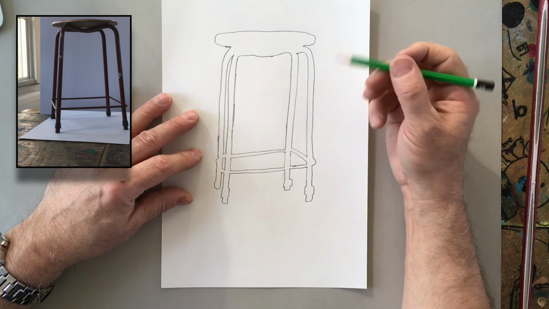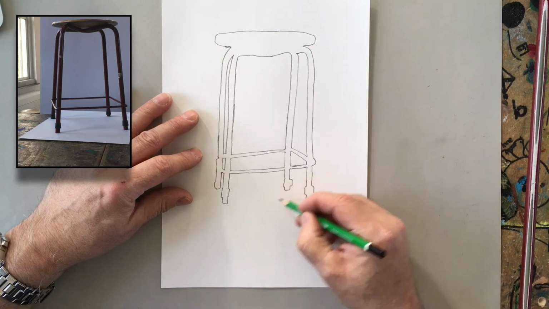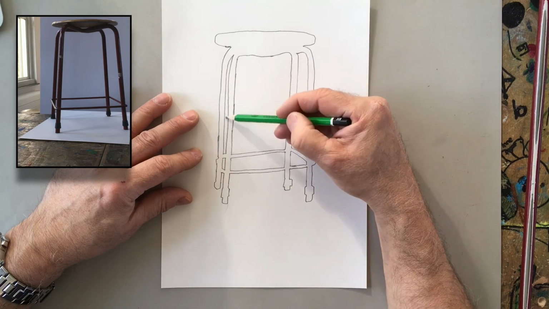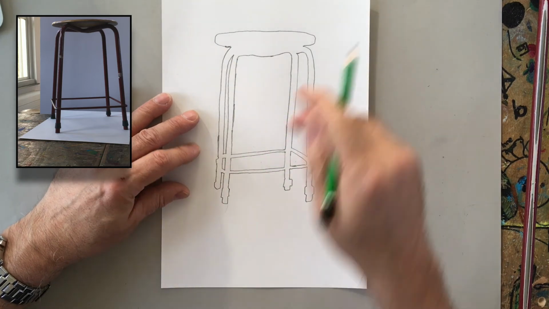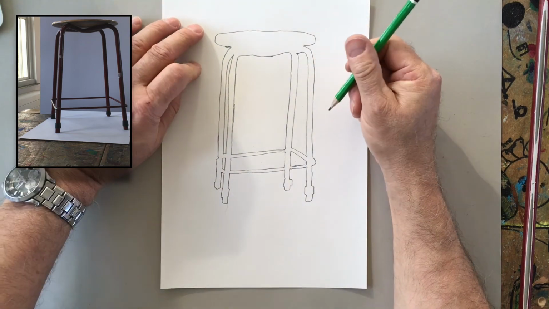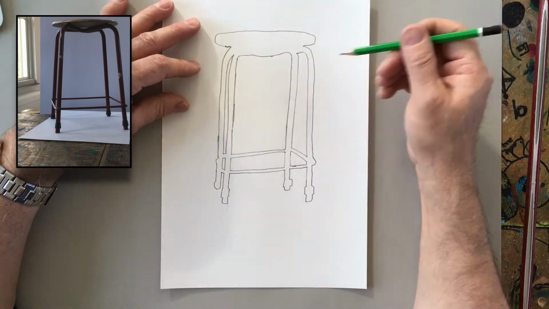Now you have the outline all the way around, and you have the negative spaces. And now, of course, we need to finish the drawing and draw what's inside there.